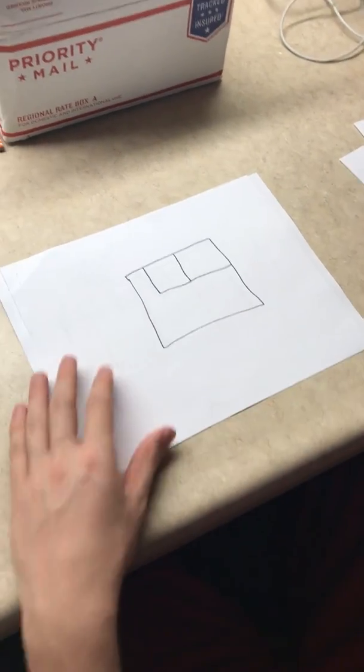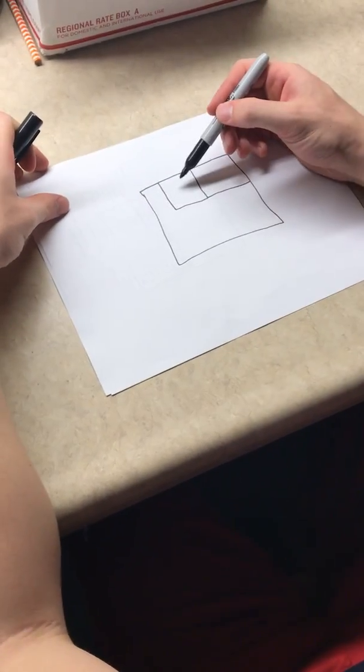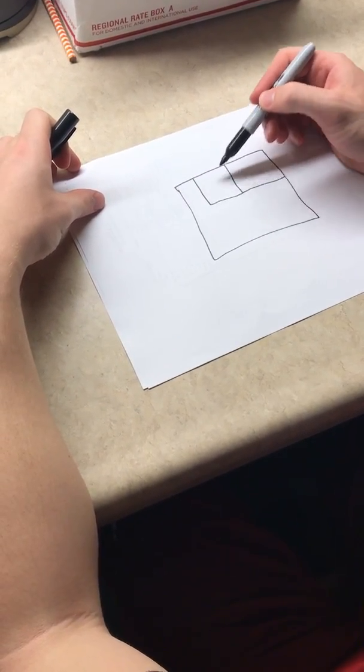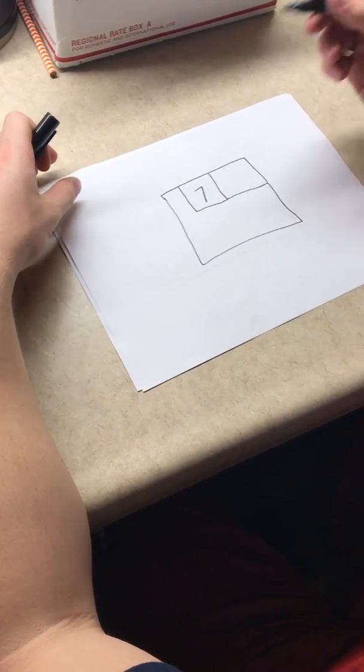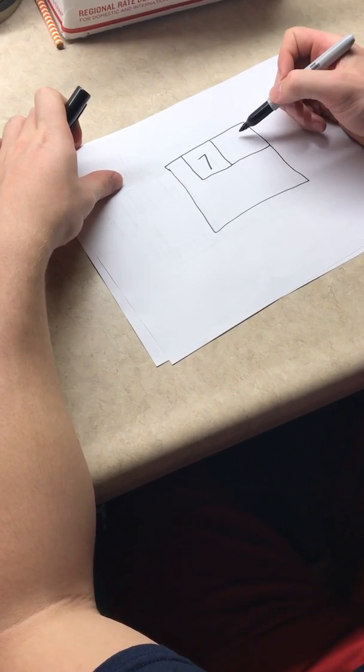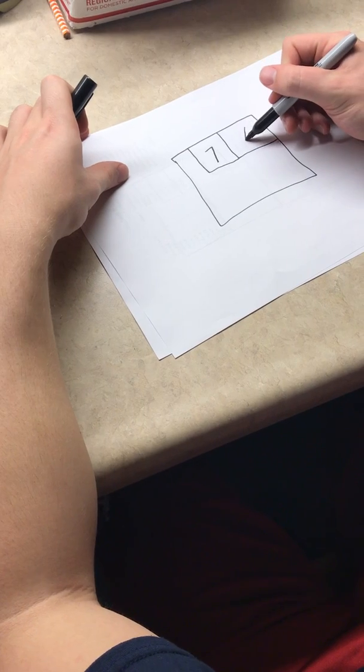So when we look at a frame, this is just one frame. In bowling, there's 10 frames. Your first roll, however many you knock down, your score will be right here. So say you knocked 7 down, that'll be a 7 there. If you get the next 3 down that are left, then you would put a slash there for a spare, like this.